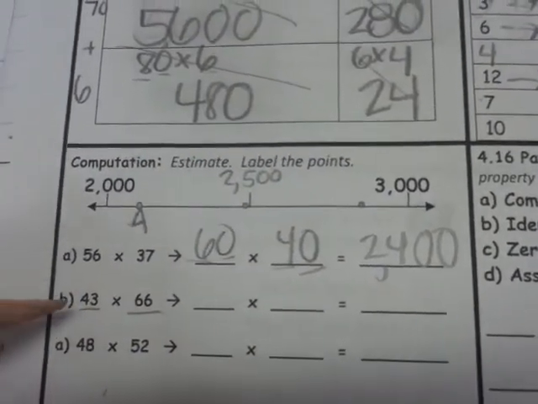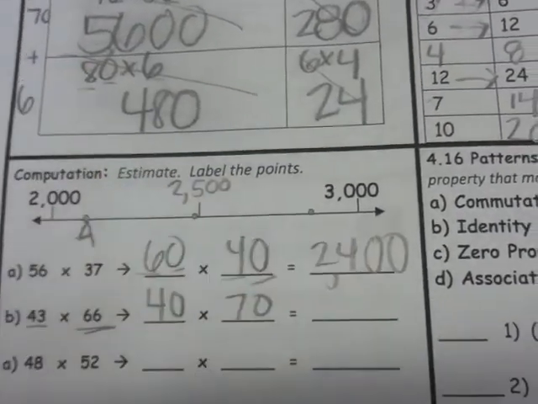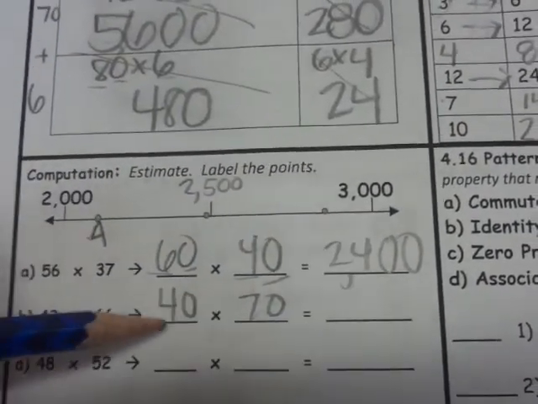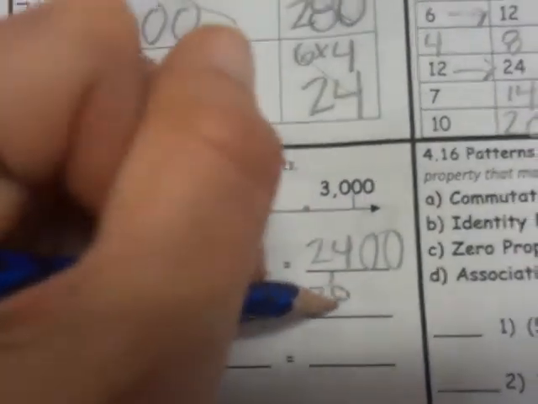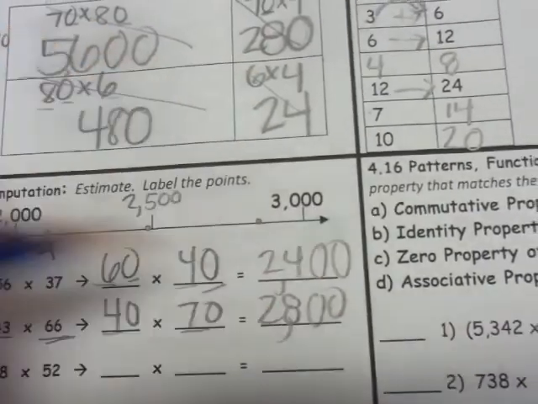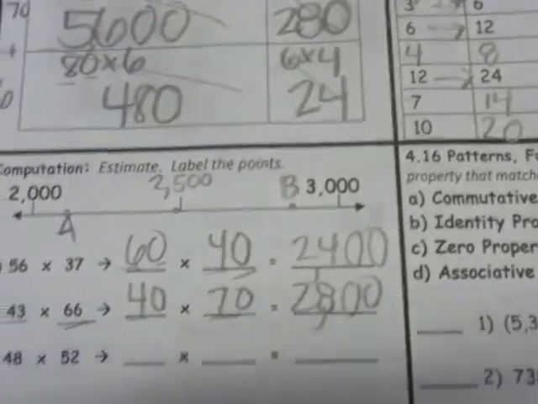43 times 66. 43 estimates to 40. 66 estimates to 70. Cover up my zeros. 4 times 7 is 28. 2 zeros, 1, 2. 2,800. That's going to be close over here to 3,000.